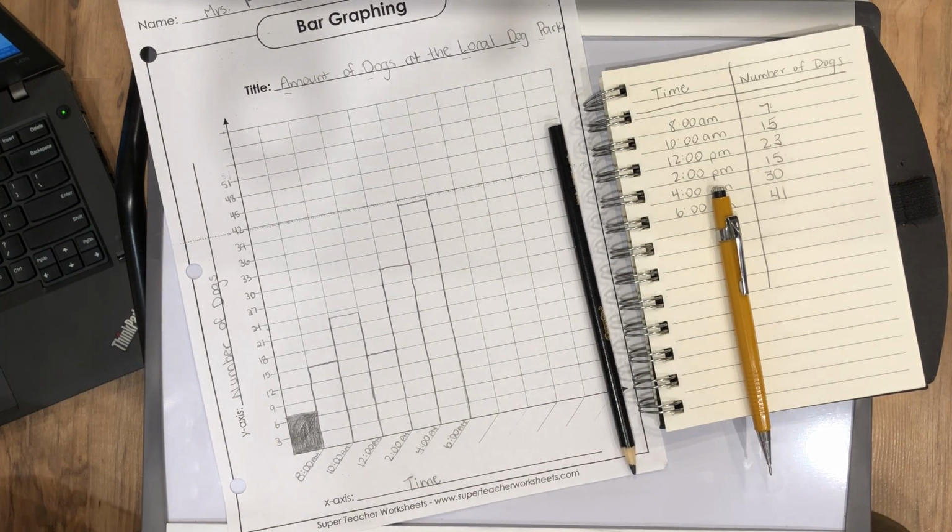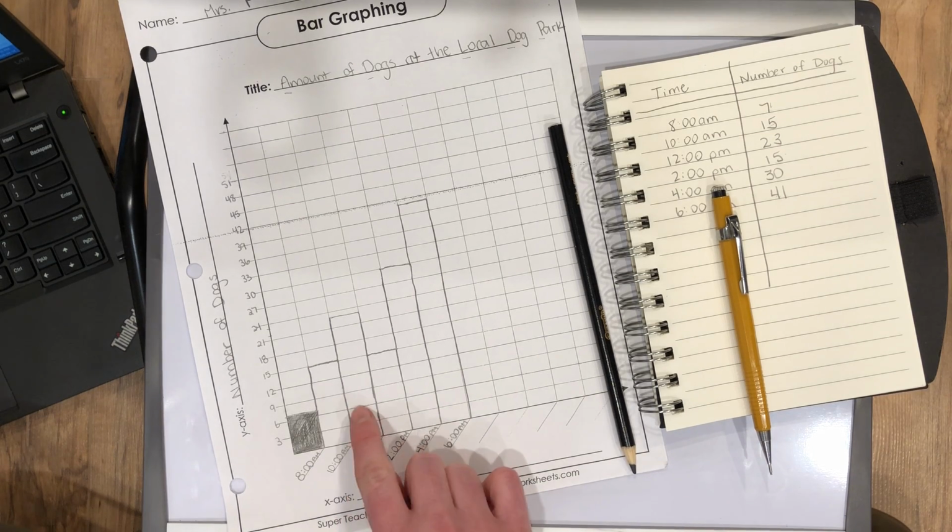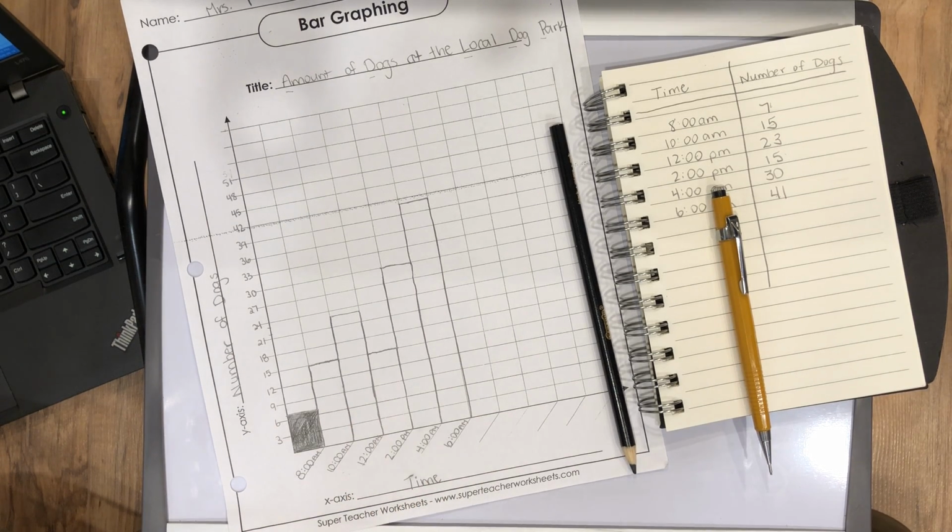Okay, so just to finish this, I need to go maybe blue, black, blue, black, blue, and then I would be done. Thank you, grade 3-4, for listening.